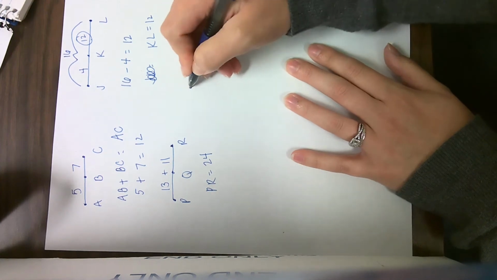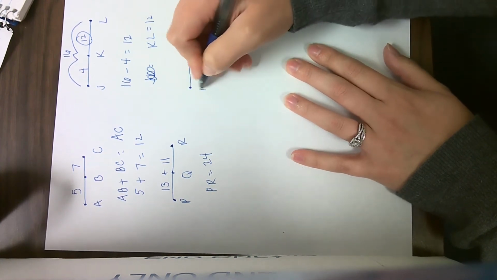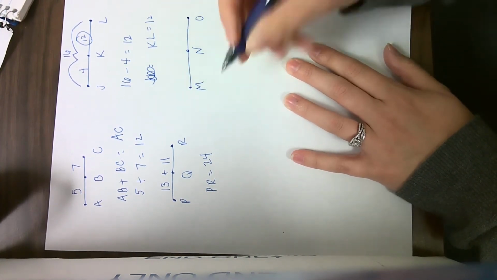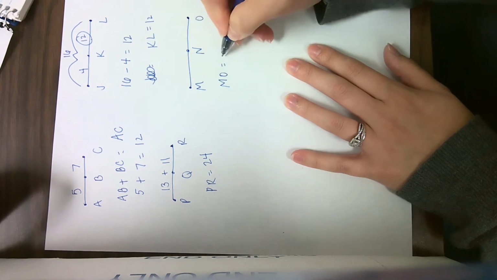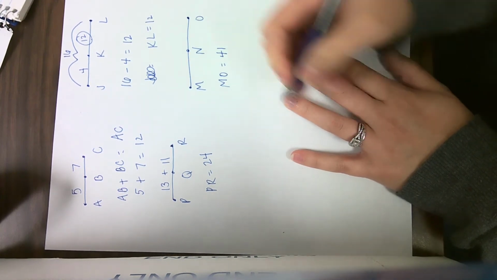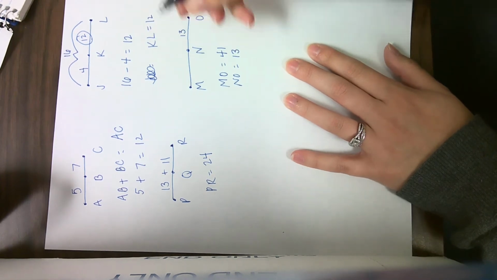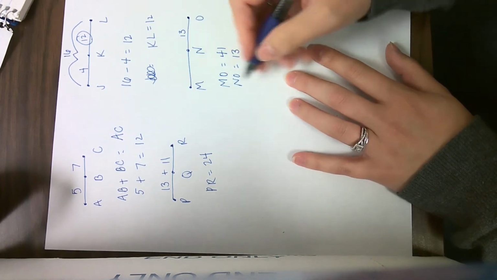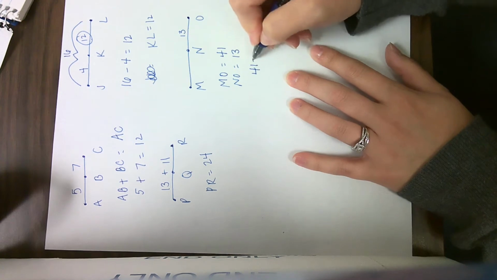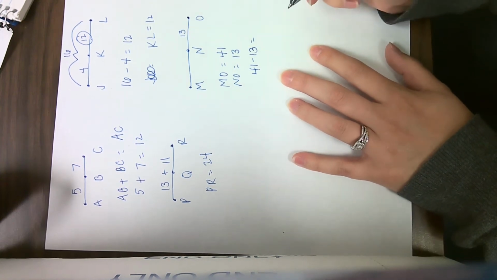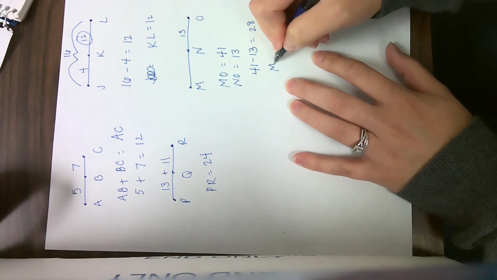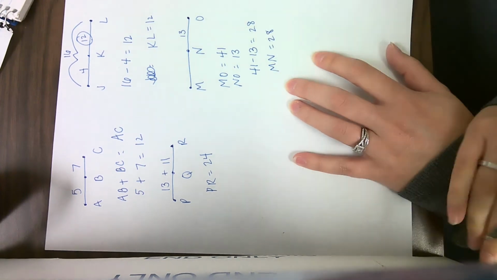All right, just another quick one of those. Okay, so say they say MO is 41 and NO is 13. Okay, so we know this is 13 and the whole thing is 41. So again, we subtract. So we have 41 minus 13, which gives us 28. So we know that length MN is 28.